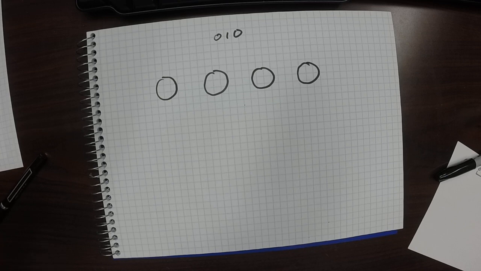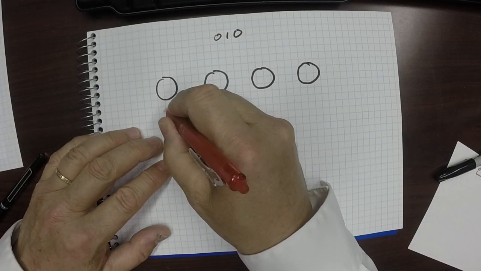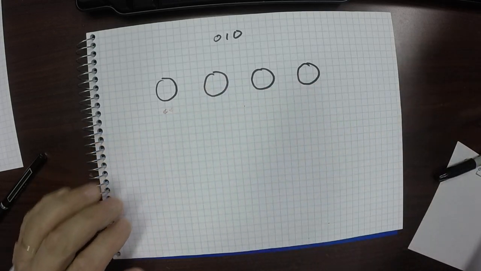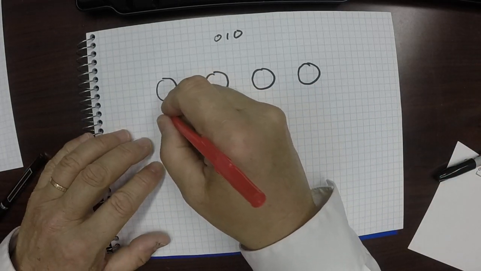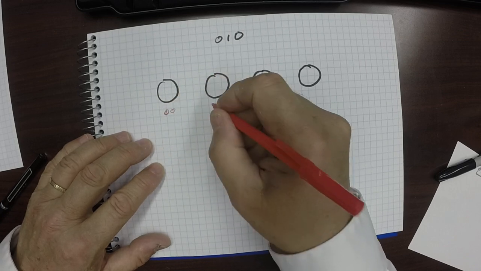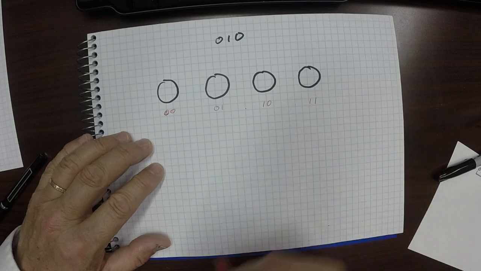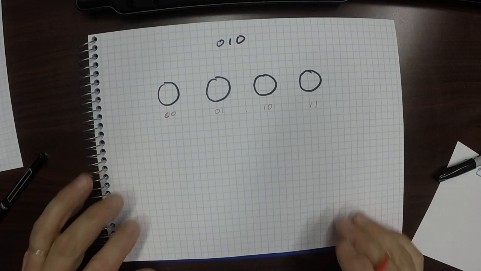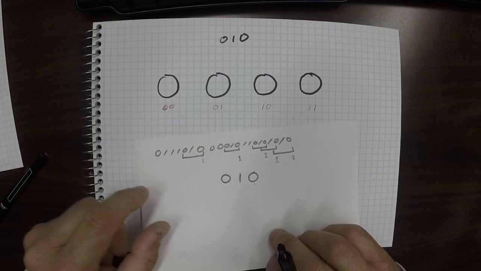Let me get a red pen here. We can make a little color. So this is state 0, 0. Oh, that one didn't work too well, does it? Alright, let's try this one. That's better. 0, 0. This was state 0, 1. This is 1, 0, and that's state 1, 1. Alright. So let's look at the sequence right here that we've got.